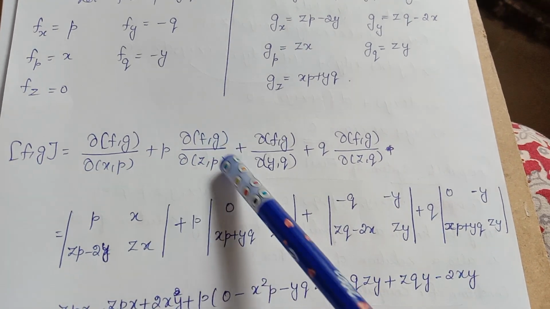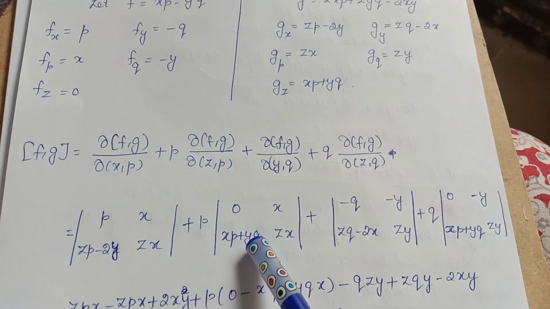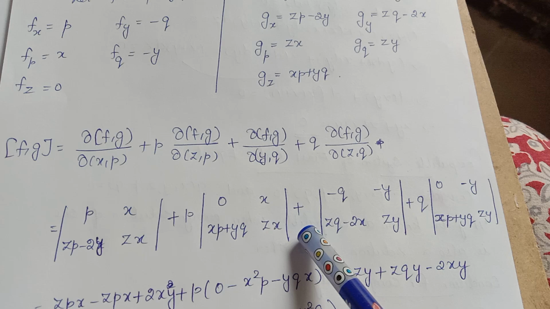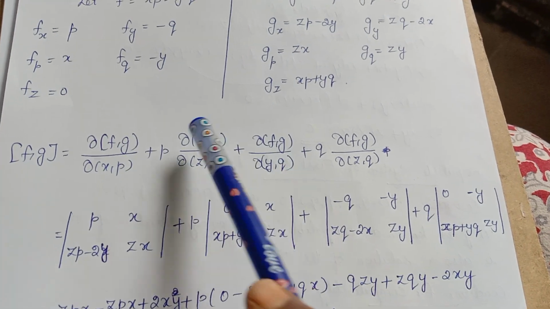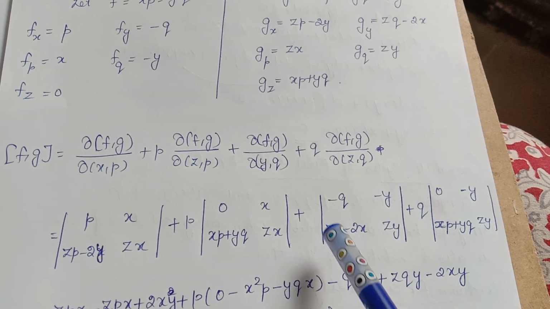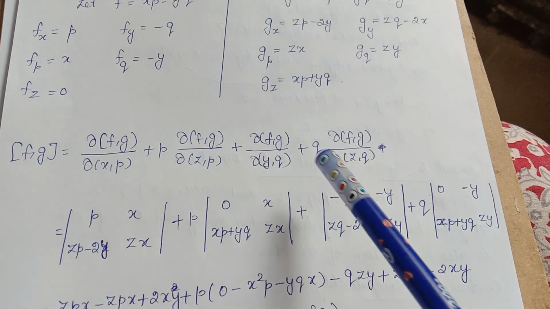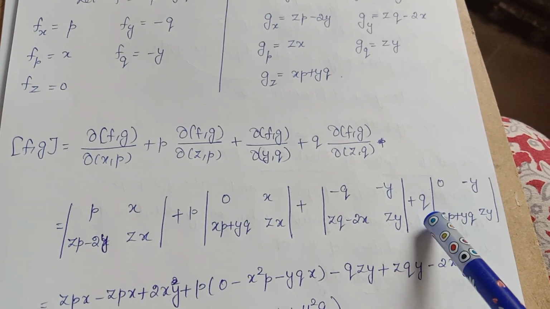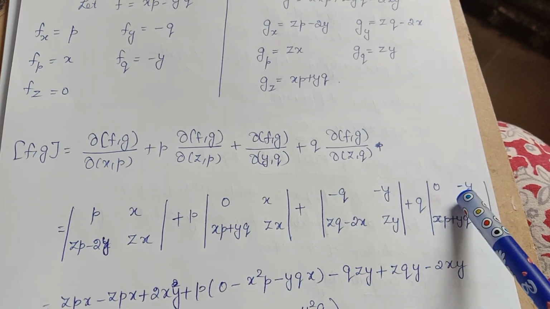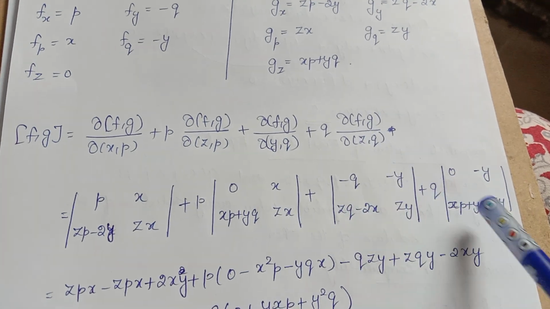Then the next one, p into fz. Fz is 0, fp is x, so 0 x, and gz is xp plus yq, gp is zx. Plus the next one: fy is minus q, fq is minus y, gy is zq minus 2x, gq is zy. Plus q into fz; fz is 0, fq is minus y, and gz is xp plus yq, gq is zy.